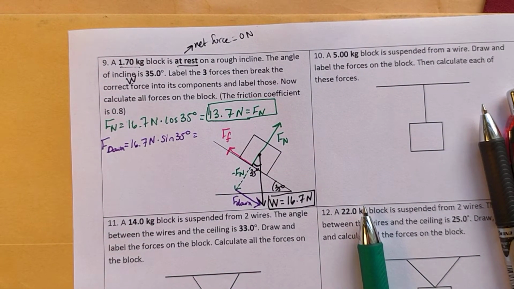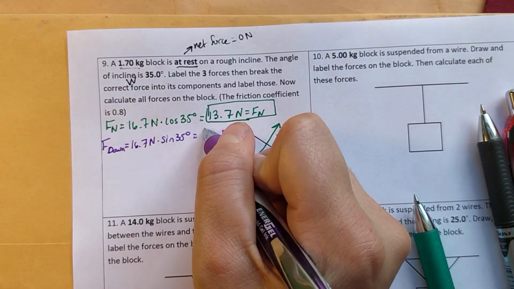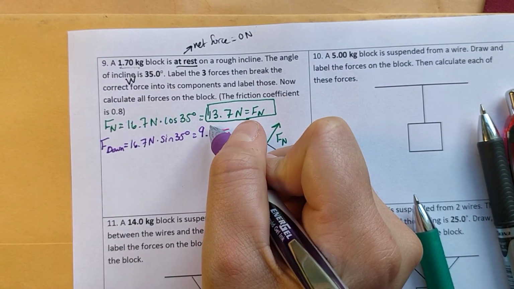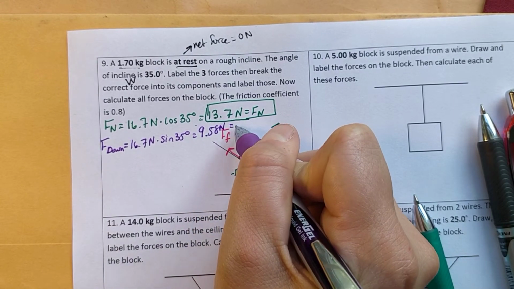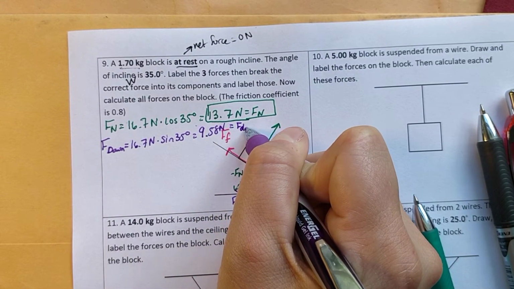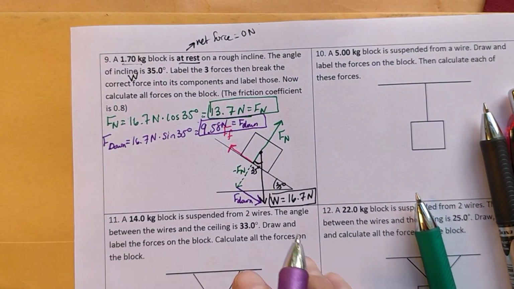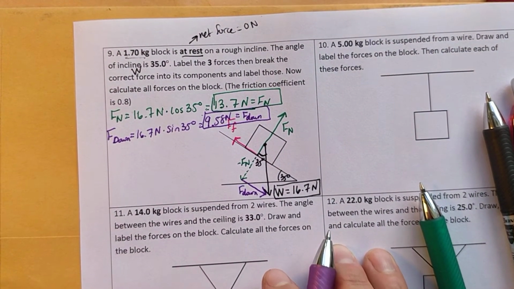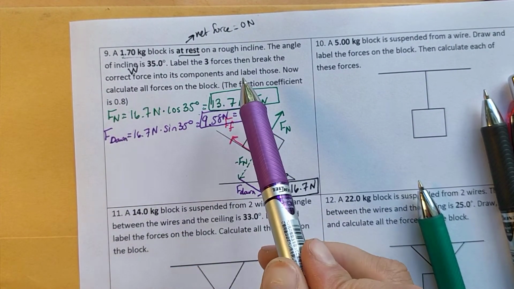I'll do this in the calculator, 16.7 times sine 35, and I get 9.578. I'll round to 9.58 newtons, and this is equal to F down the ramp. 9.58 is F down.